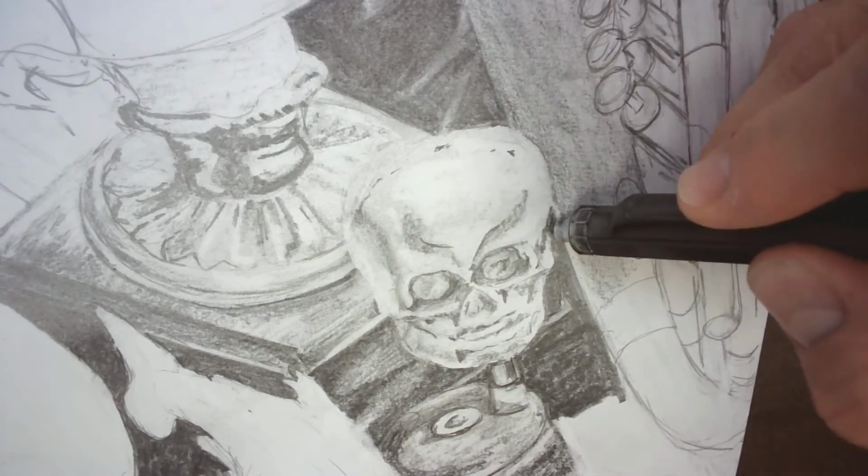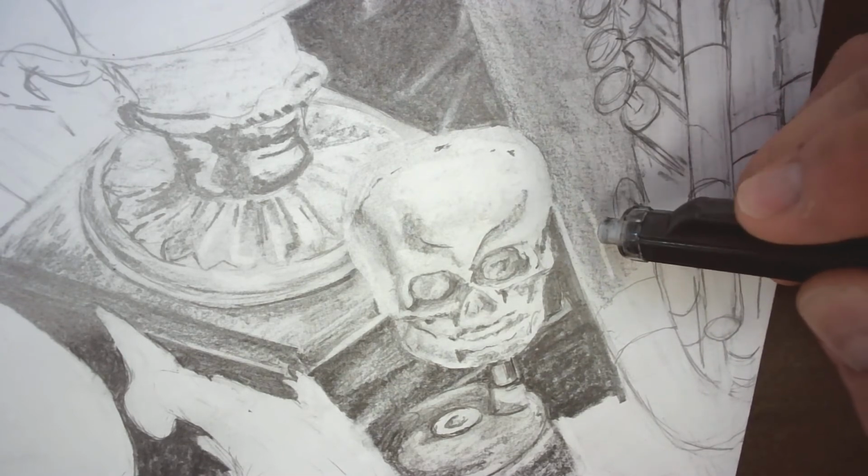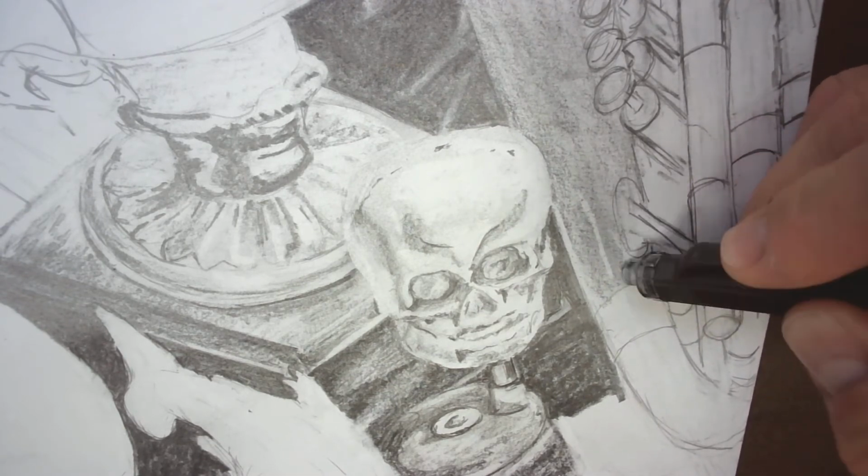So to me, the eraser is the same as a pencil as far as it creates marks. They're just negative marks.